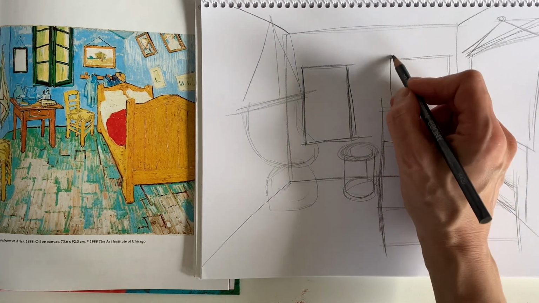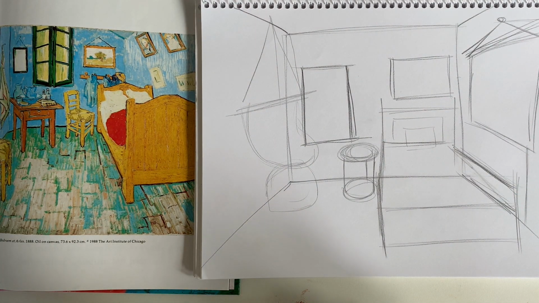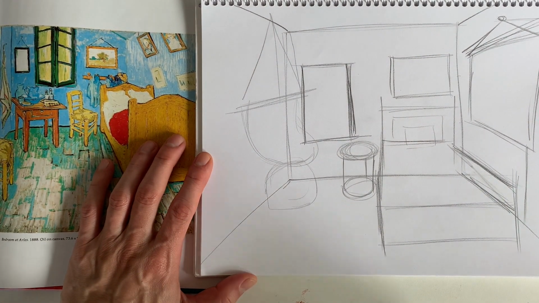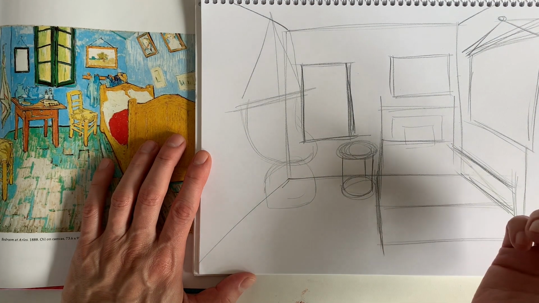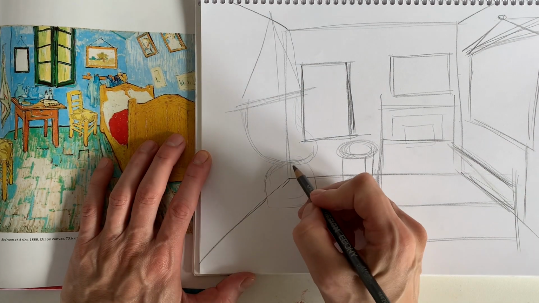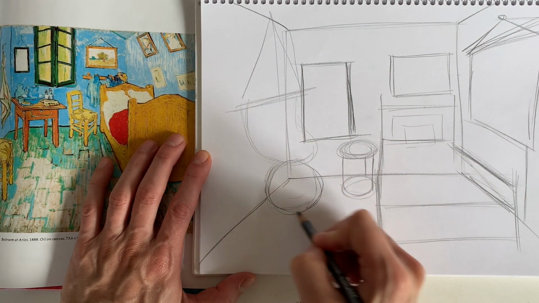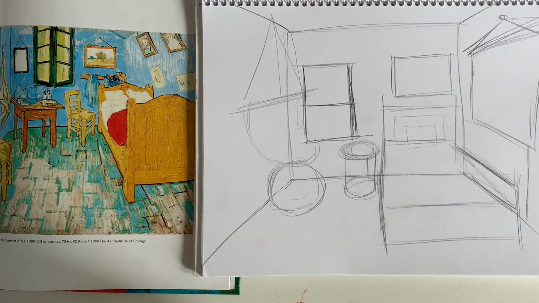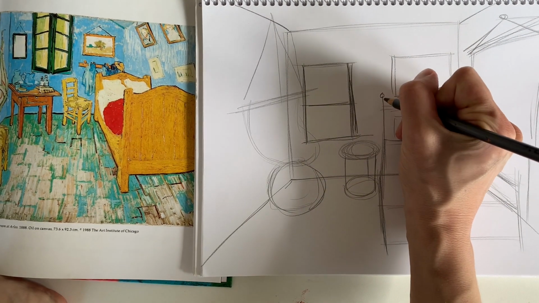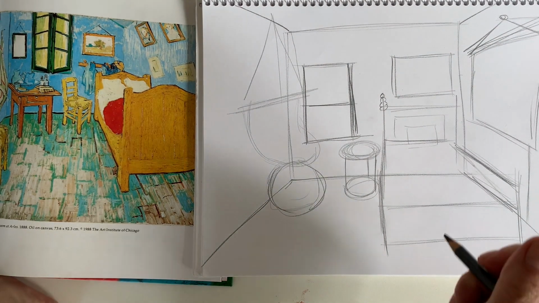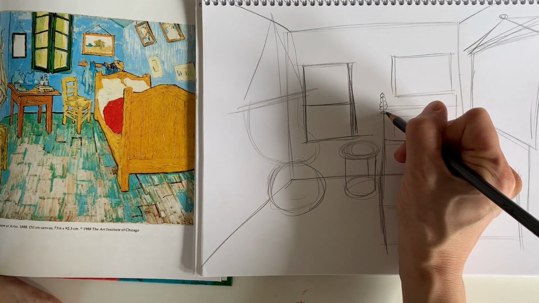I would prefer for yours not to be too careful about it. You can sort of block it in like this. Mine's not light because I want you to be able to see it, but after you have it lightly blocked in, and see how most of the time I don't even bother with erasing, you can go and add the details that are important to you. Her bed has a lot of fun lines because it's got these spindles and stuff. So after you have it blocked in, then you can worry about drawing all the details.